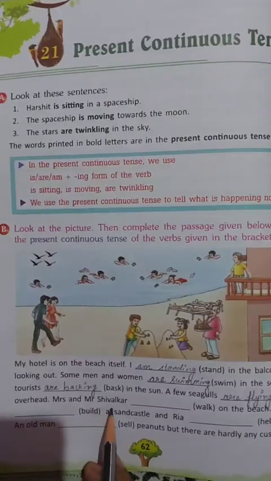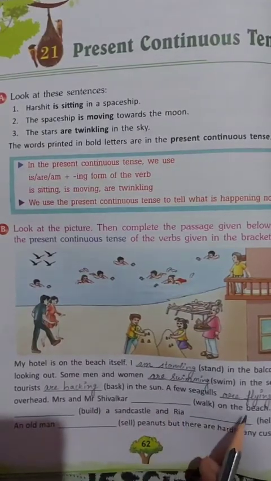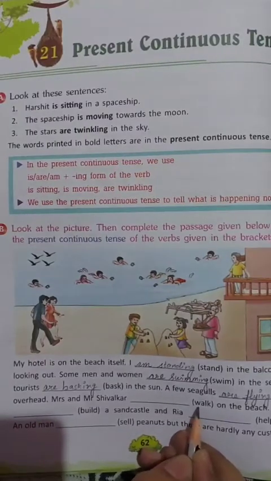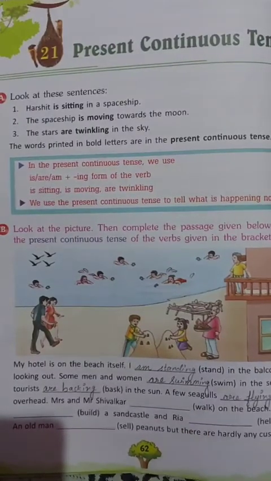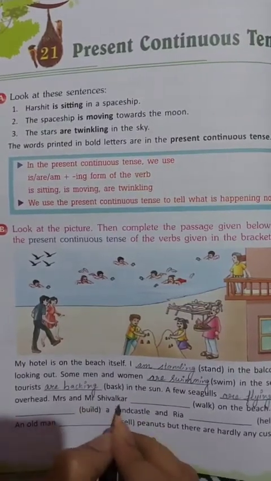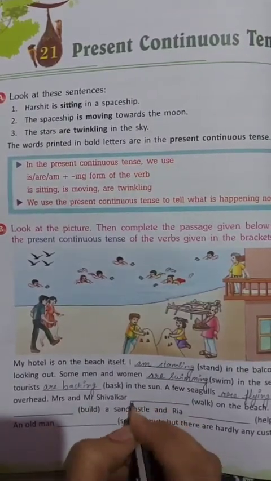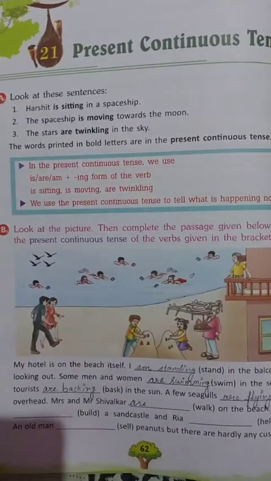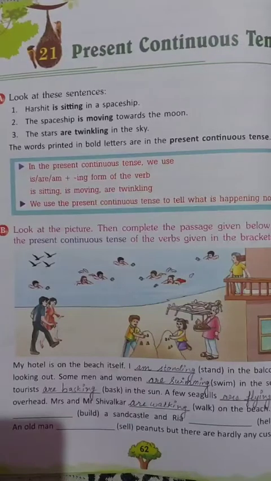Mrs. and Mr. Shivalkar dash on the beach. The verb is walk. So here again, it's plural, Mrs. and Mr. Shivalkar. So we will write are walking. Mrs. and Mr. Shivalkar are walking on the beach.